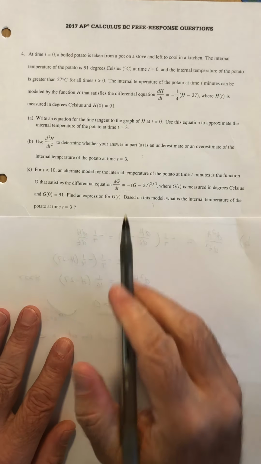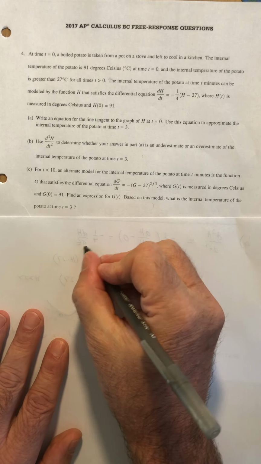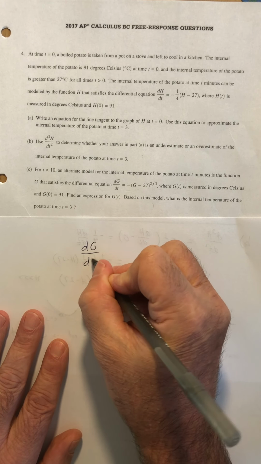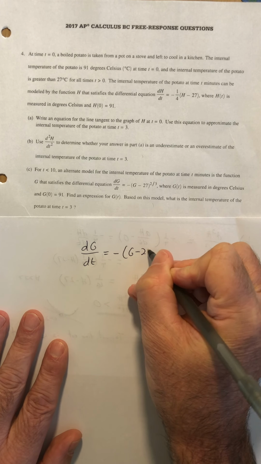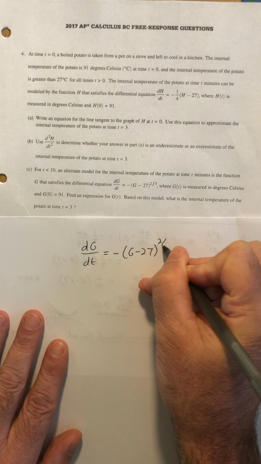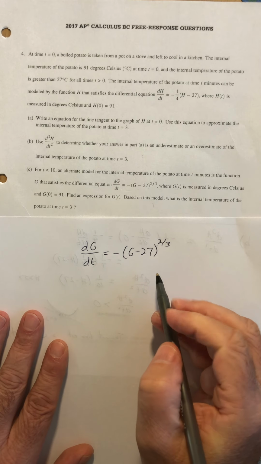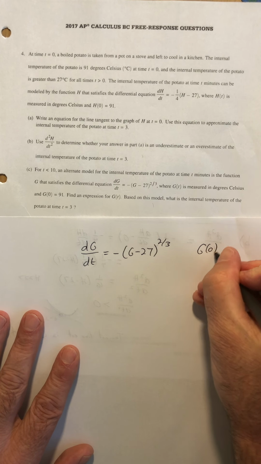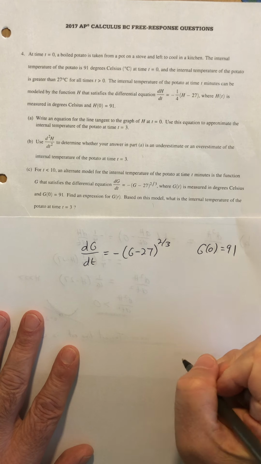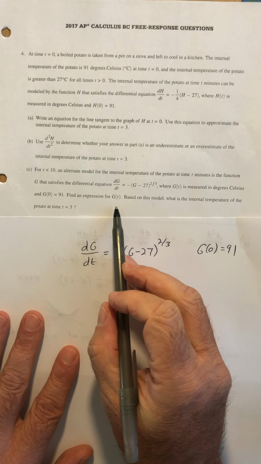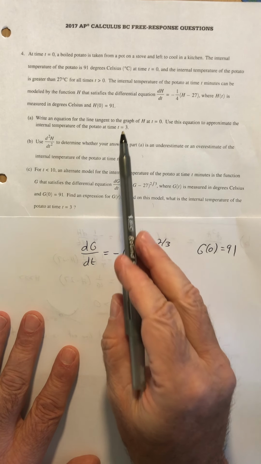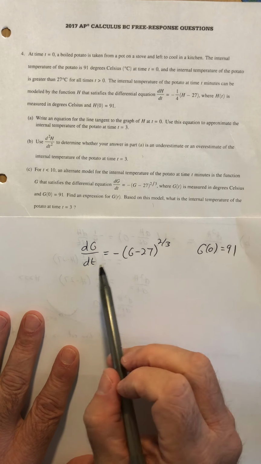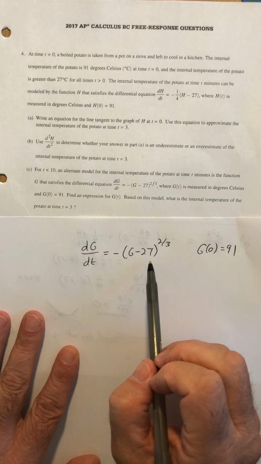All right, part C gives us a new formula. It's another formula that's attempting to model or give us the rate at which this potato is changing temperatures. It gives us an initial temperature of 91 again, and this time it asks us to come up with a formula. So while before I didn't have to find a formula for h, now I'm actually finding a formula for g.